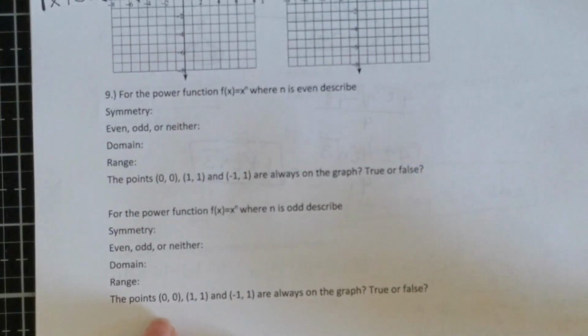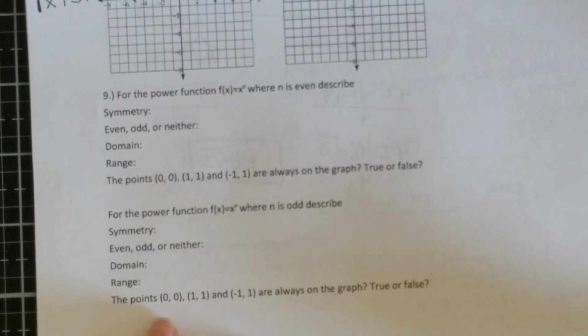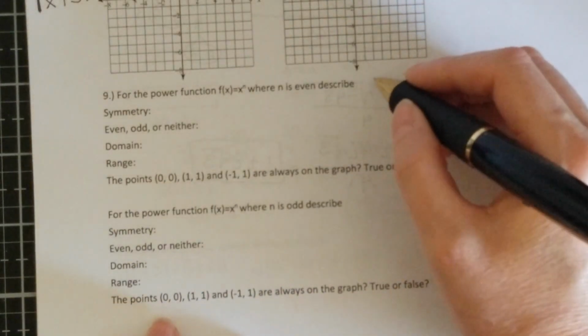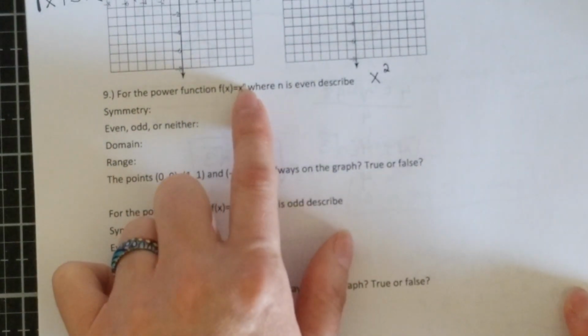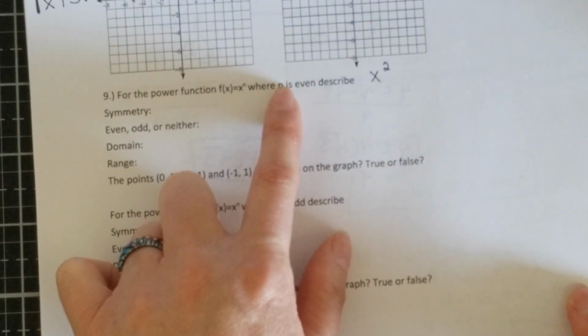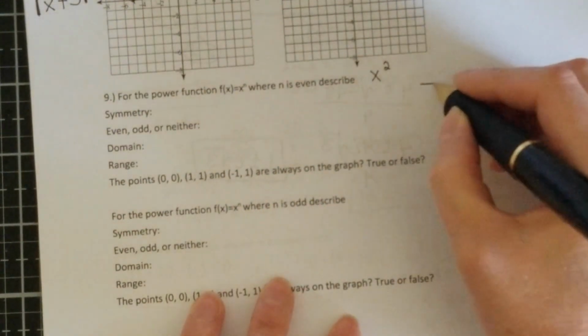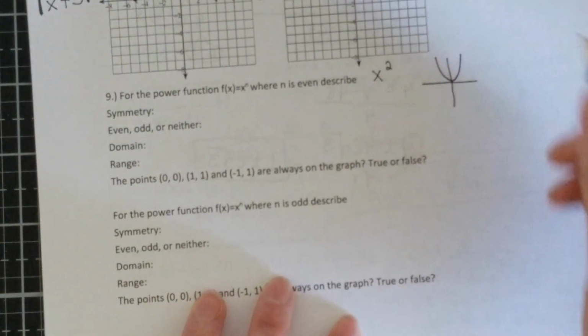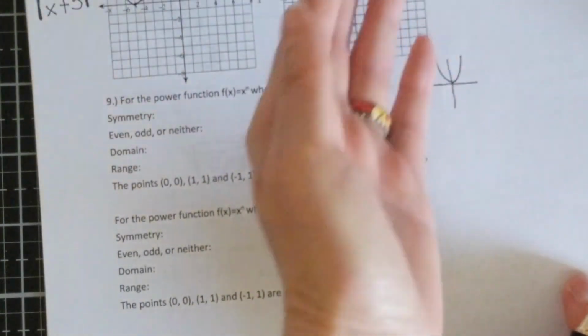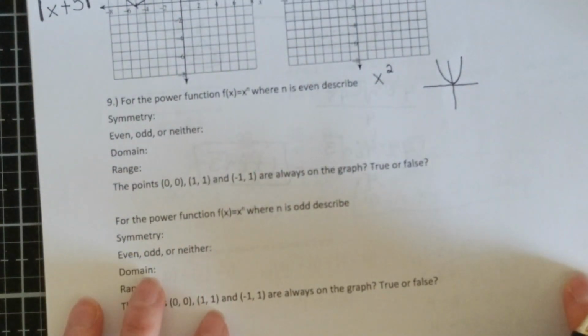For the power function x to the n, where n is even, describe the symmetry. So I just like to picture x squared in my head. So I just pick a random n that's an even number. So this would be a parabola, and it would open up. So the symmetry on there would be y-axis.